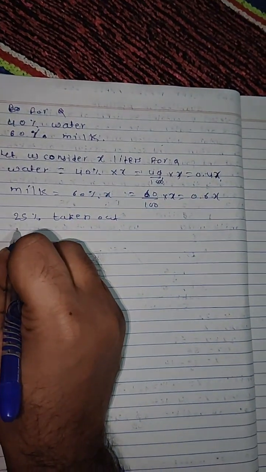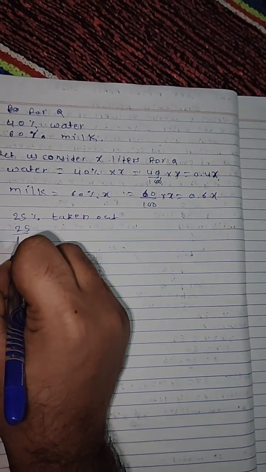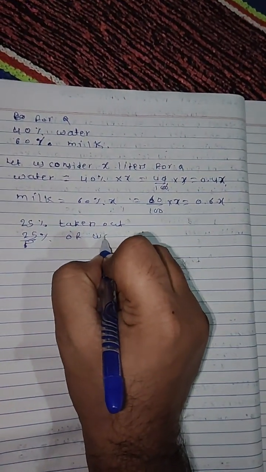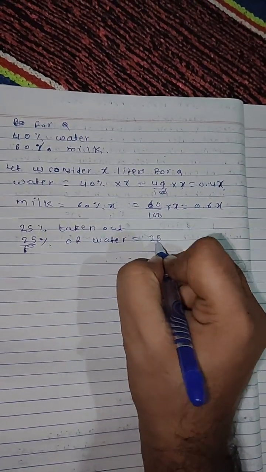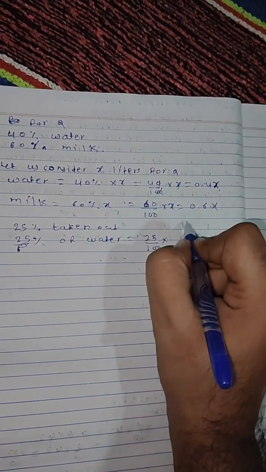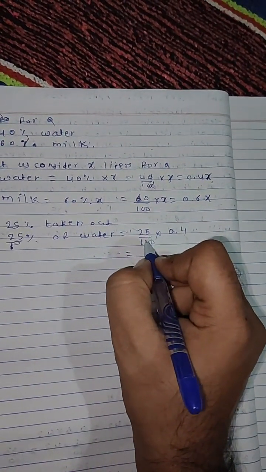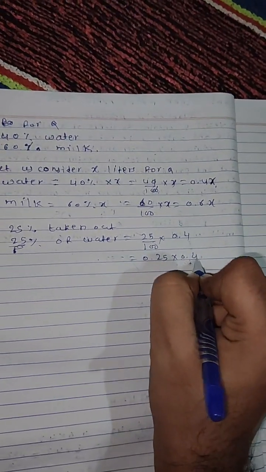So 25% of water means 25 divided by 100 of water, and water is 0.4. So it will be 0.25 into 0.4.